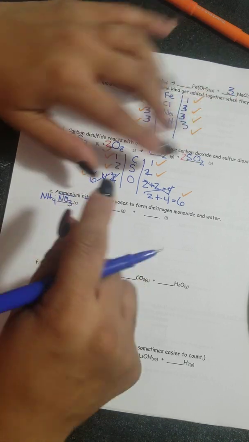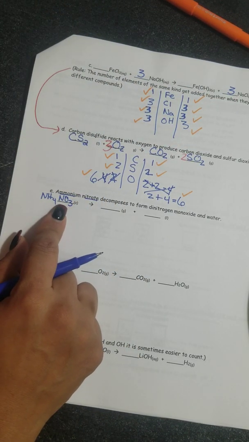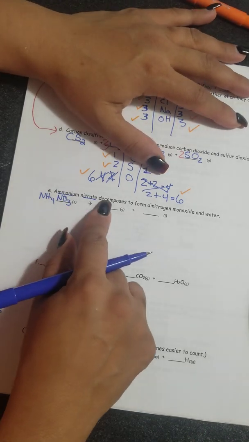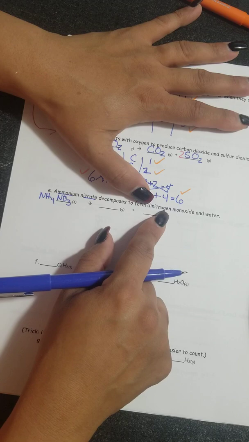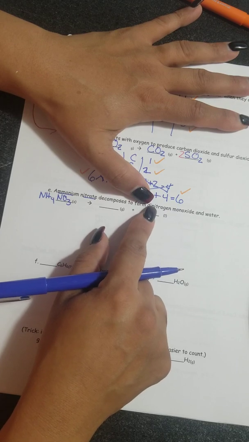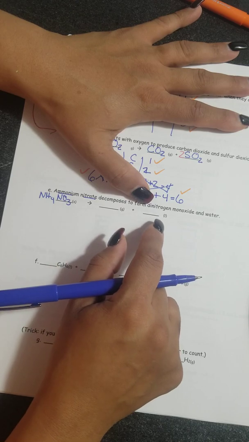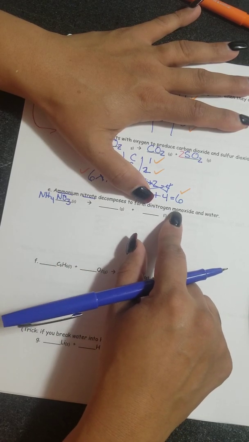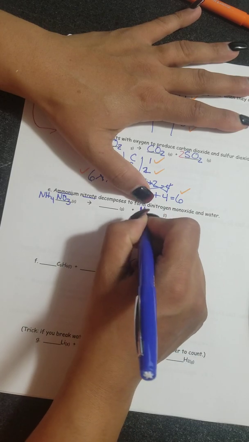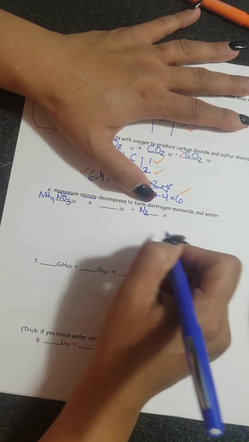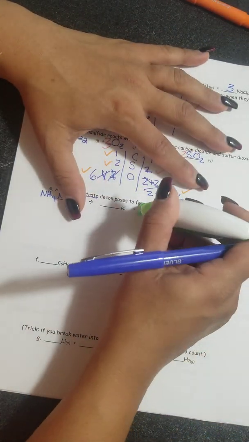NH4NO3. NH4 is ammonium, NO3 is nitrate. Those are the polyatomics. Decomposes, which means breaks apart to form dinitrogen. What does dinitrogen mean? Dinitrogen is going to be dinitrogen monoxide. So nitrogen, which there's going to be 2. I apologize because it should have been over here.